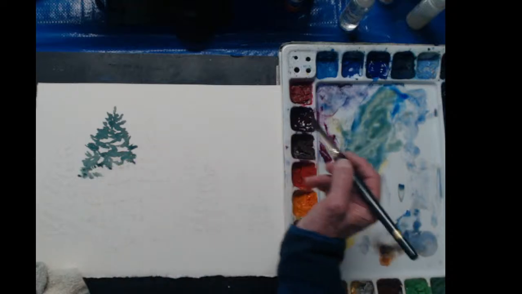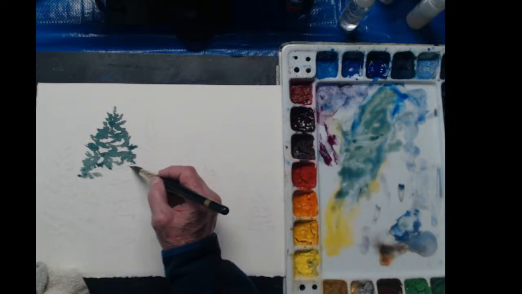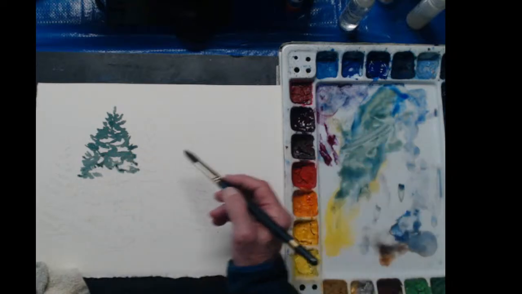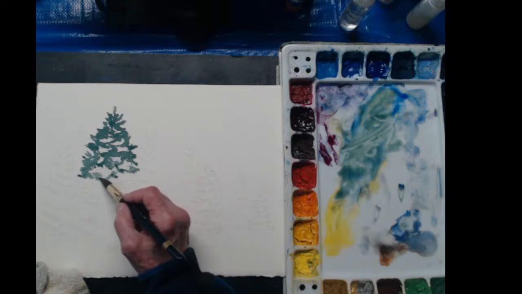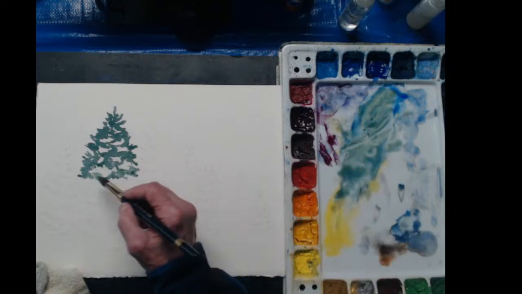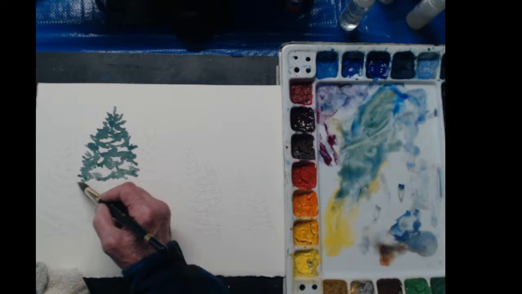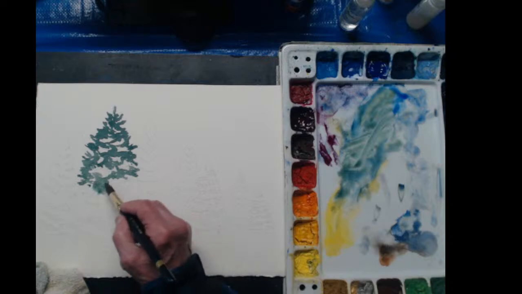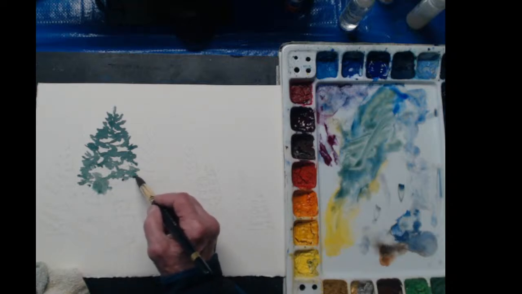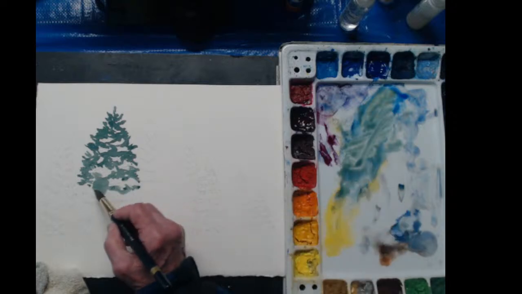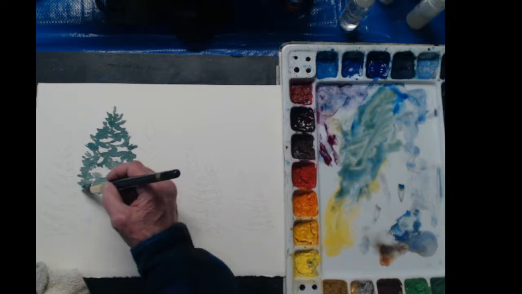And also with this brush, I'm getting the edges here to show the roughness, the texture of the tree. And then on the inside here, I'm leaving the white paper to show the location of the snow on the limbs of the tree. A little more space here. So I'm varying the shapes. Vary the shapes as I go, make some of them larger, some of them smaller.